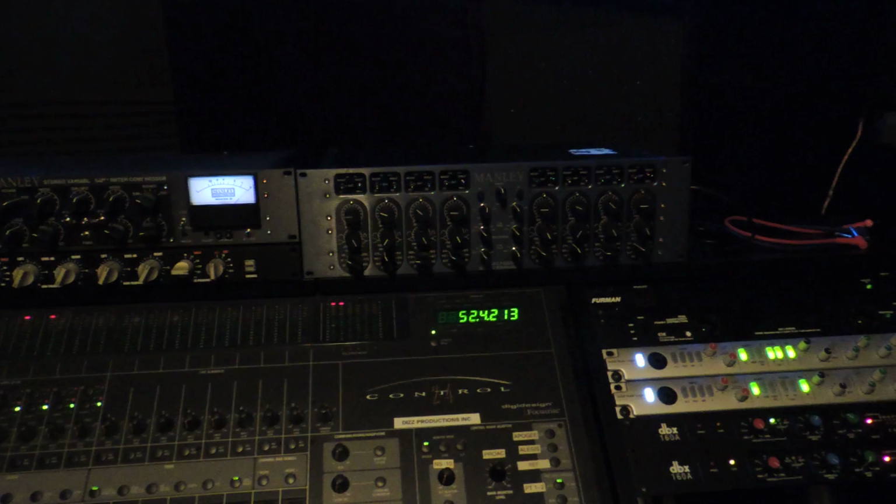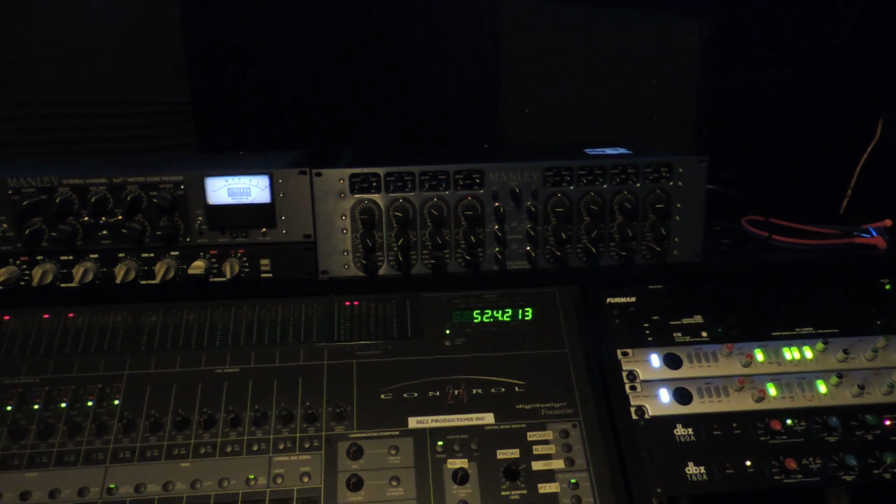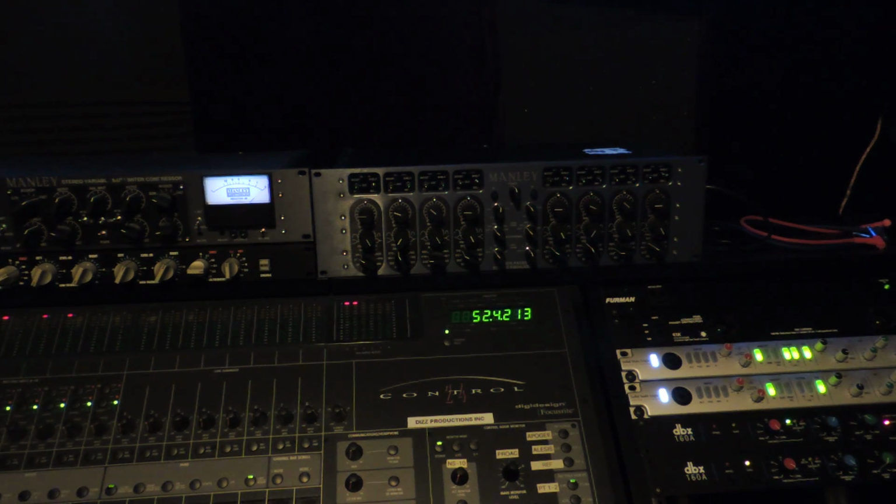If I start using that Manly mastering version of the Massive Passive, it doesn't matter if it's the master or not. The fact is I can fine tune these drums and make them sound absolutely, totally better than what you came and what you started with, using the right compression and the right EQ.